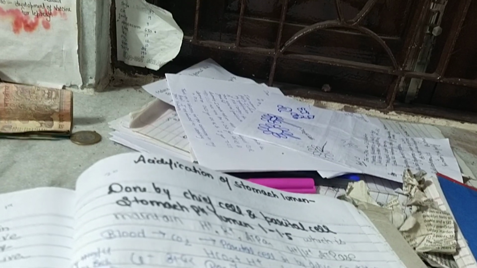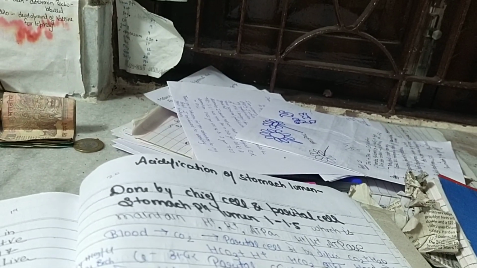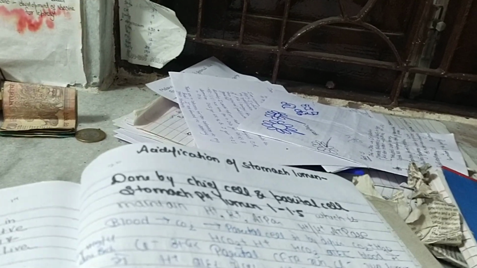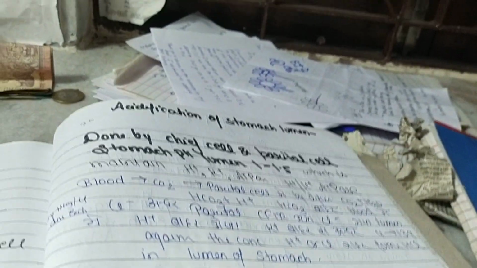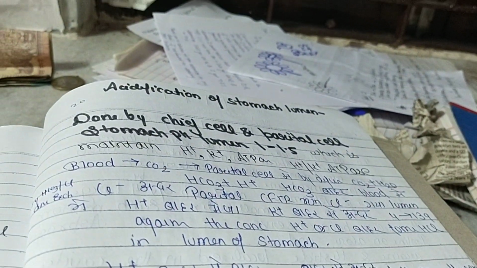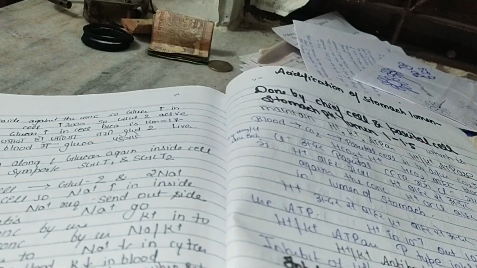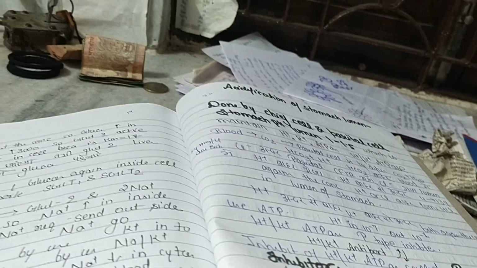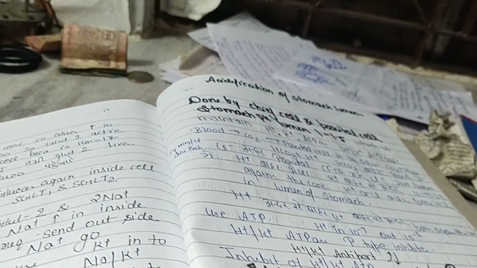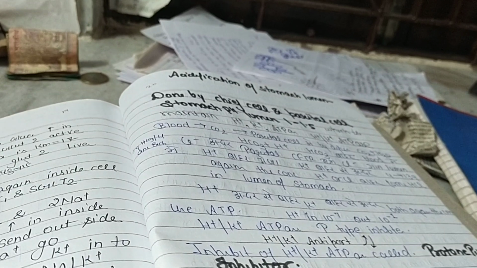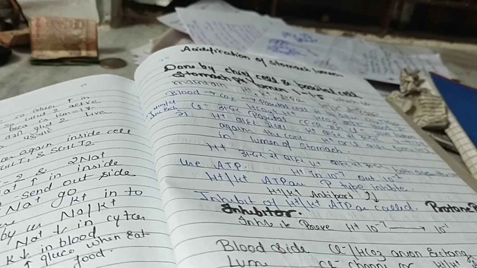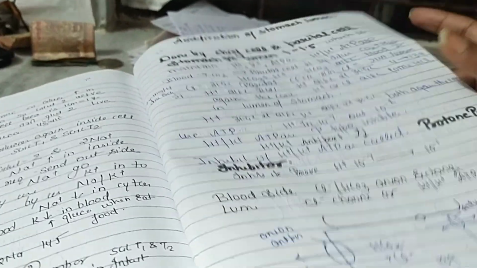HCl is highly acidic. HCl and H+ come from inside to outside, and potassium ion comes from outside to inside. Both move against the concentration, so they use ATP, and the H+/K+ ATPase is a P-type ATPase. It can be inhibited, and inhibitors of the H+/K+ ATPase are called proton pump inhibitors. So on the blood side there is a chloride-bicarbonate anion exchanger, and on the lumen side a chloride channel and the potassium H+ ATPase.